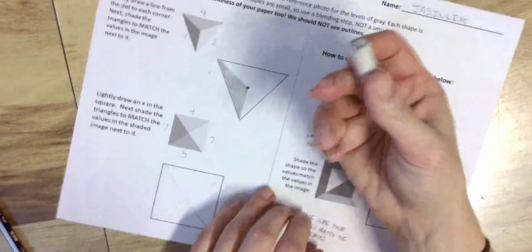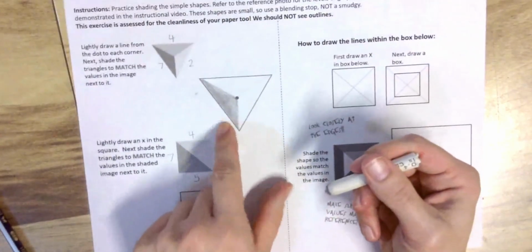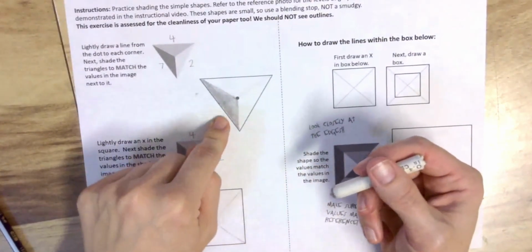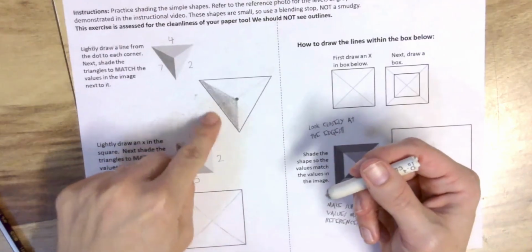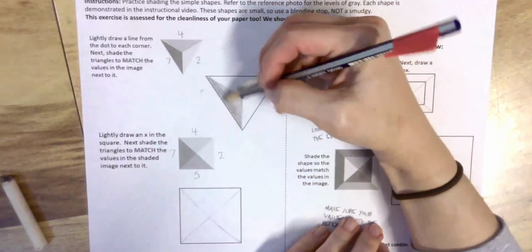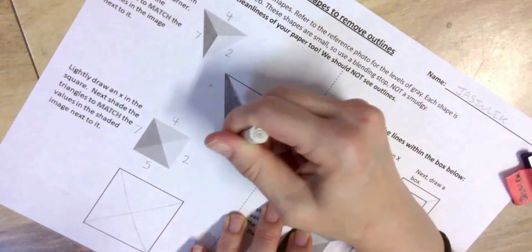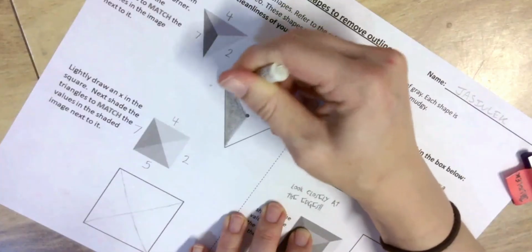When you're ready, you're going to take your blending stump and actually apply value. I've blended a little bit, but I realized this is still not dark enough. This is still kind of a value of like a 5, so I do know I need to go darker. When you're ready, again, you're going to go in with your blending stump to actually smudge these values.